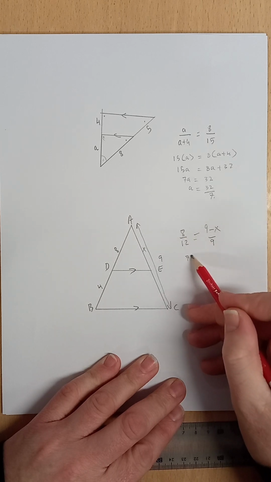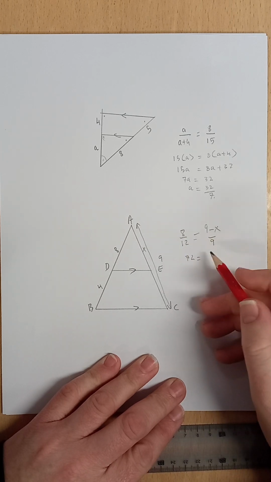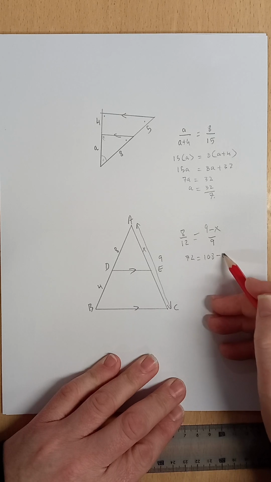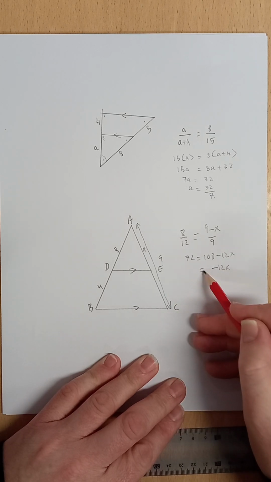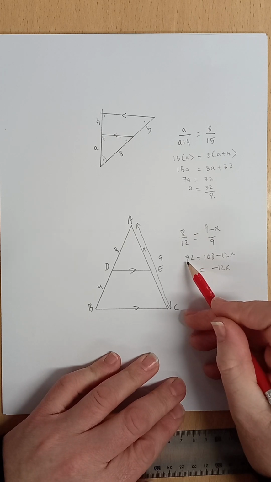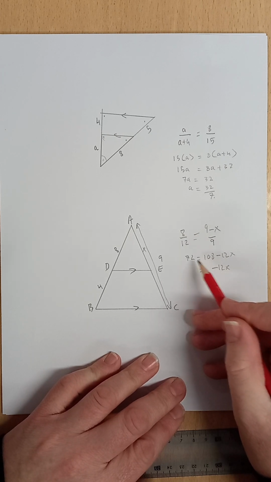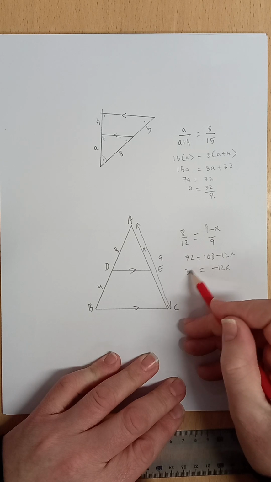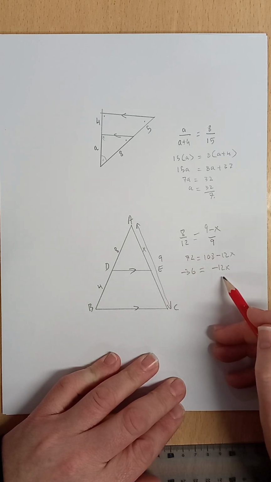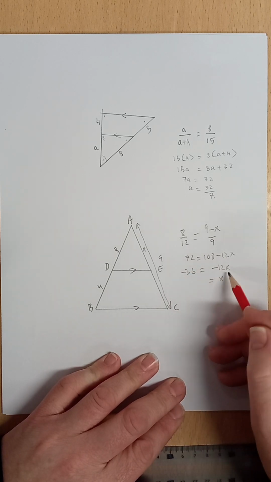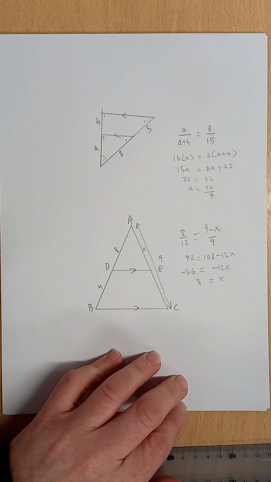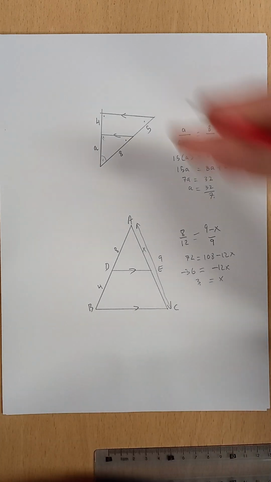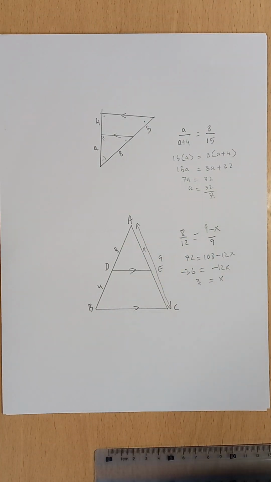9 eights are 72 is equal to 12 nines are 108 minus 12X. Okay, so 12X is equal to 108 minus 72, that's 36. X is equal to 3. That one worked out nicer. Okay, so that's a simple one on similar triangles.